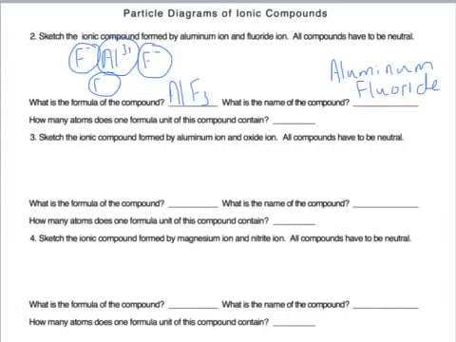How many atoms does one formula unit of this compound contain? Remember, a formula unit is the same thing as a molecule, except molecule is used for covalent, formula unit is used for ionic. So in one of these, there are 4 atoms or 4 ions.